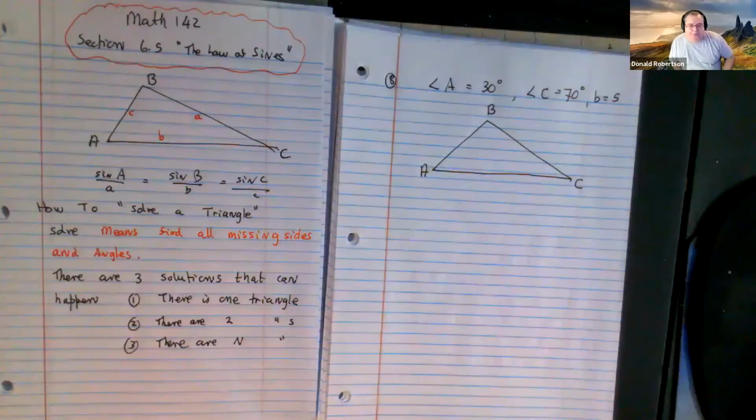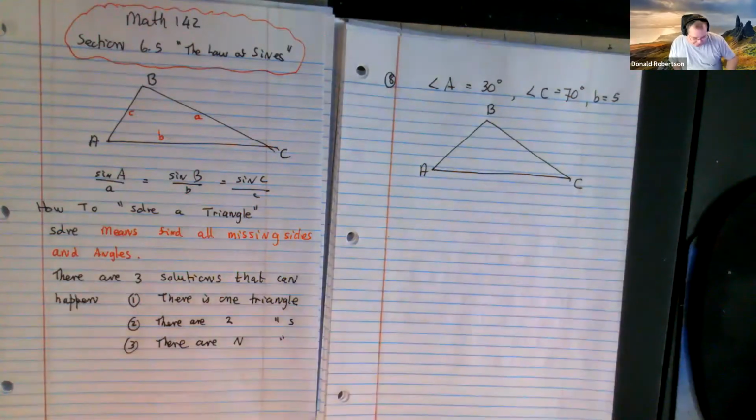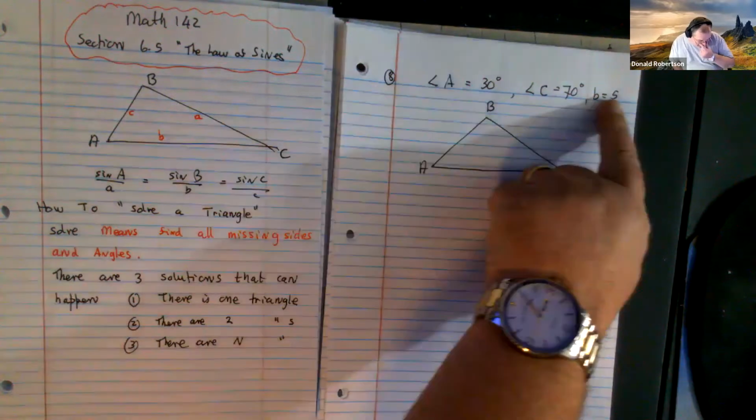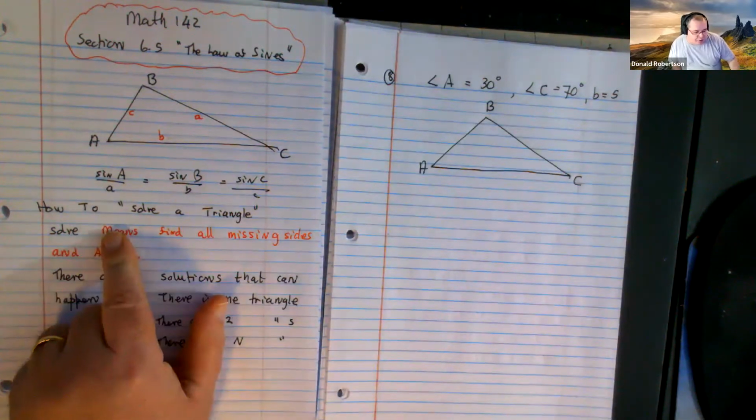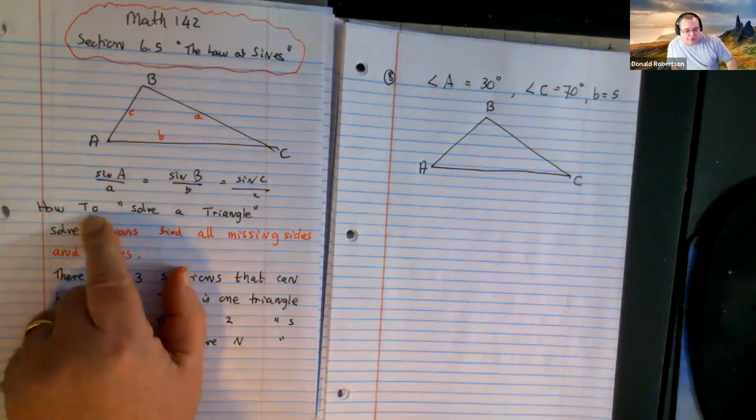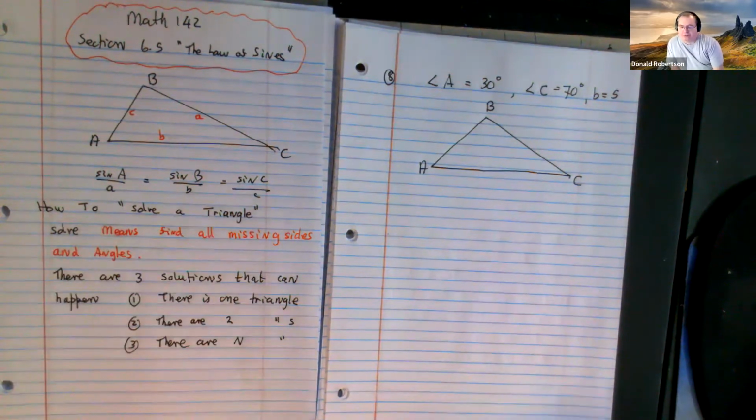So we are going to be working through calculating missing sides and angles using the sine rule. Okay, so here is an example of one of the questions. A lot of the questions ask you to solve the triangle.